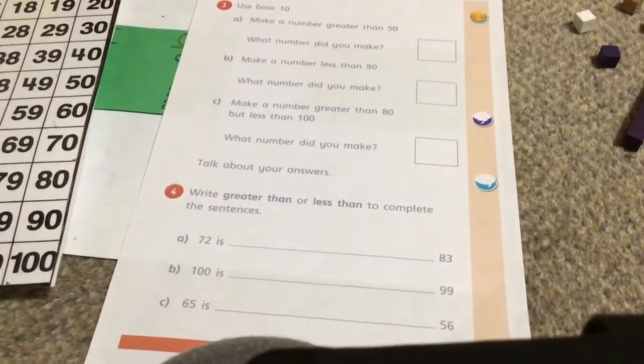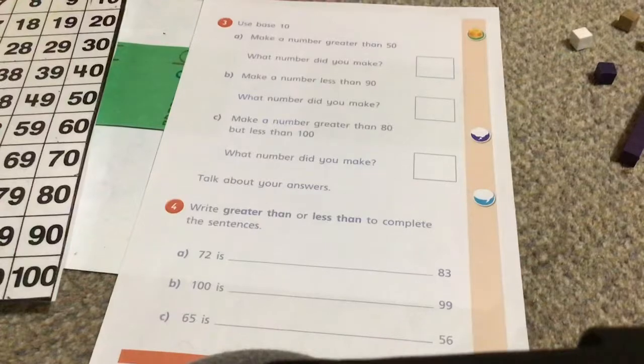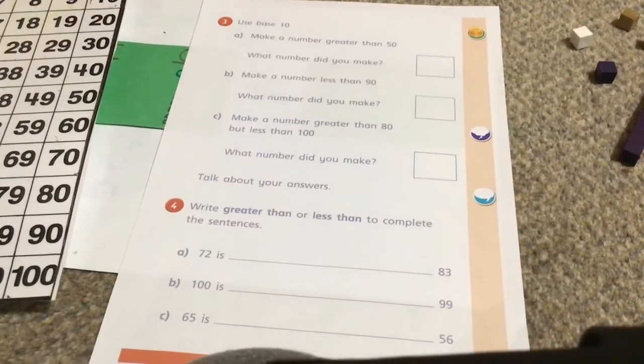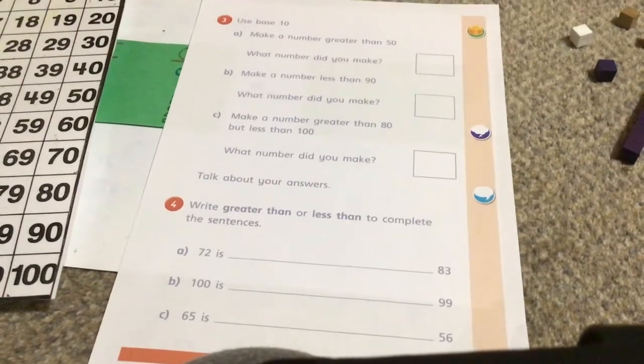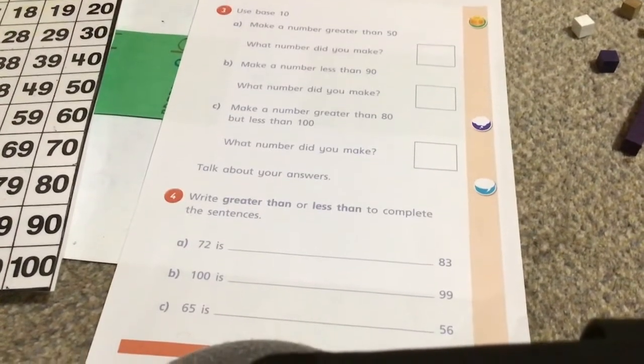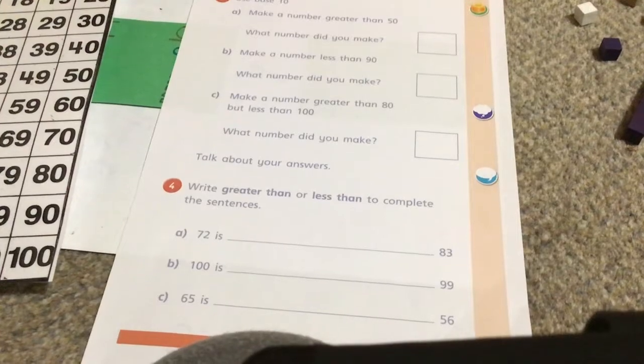Okay. See, it says make a number greater than 80 but less than 100. Have a look at that one really carefully. If you're finding that tricky, look at a 100 square online.